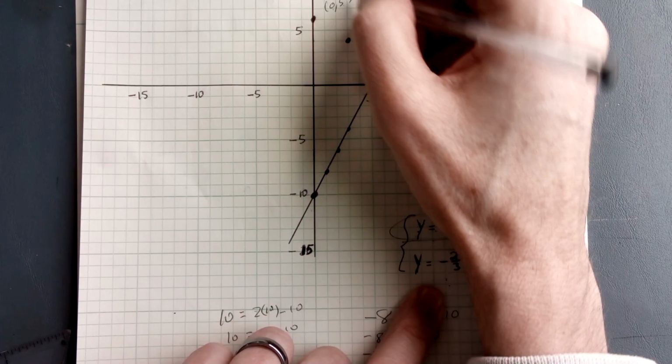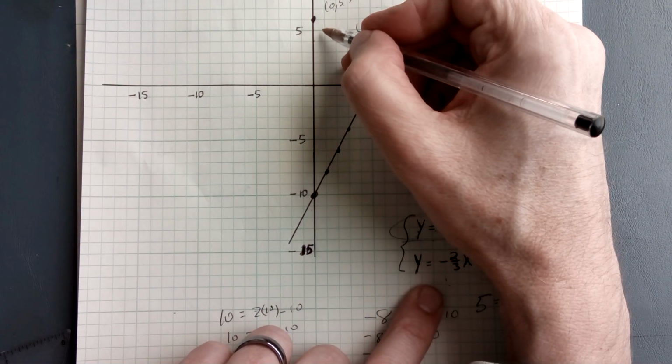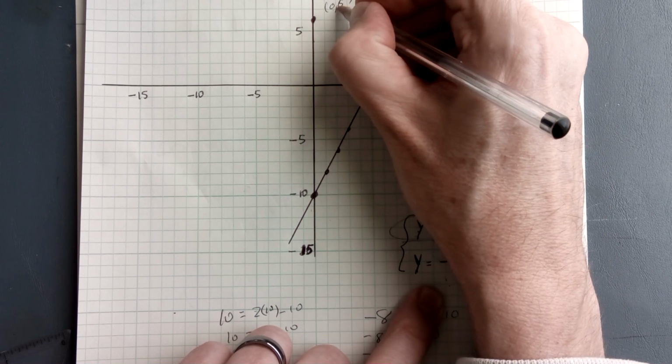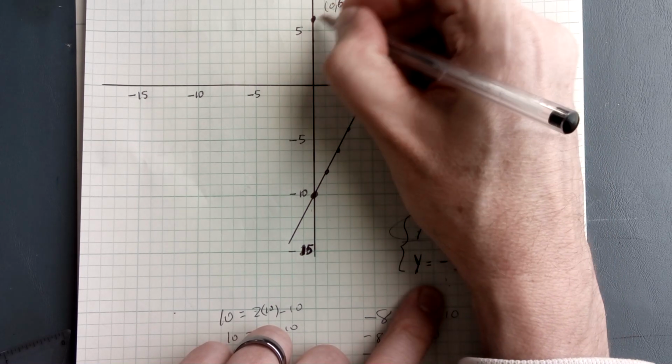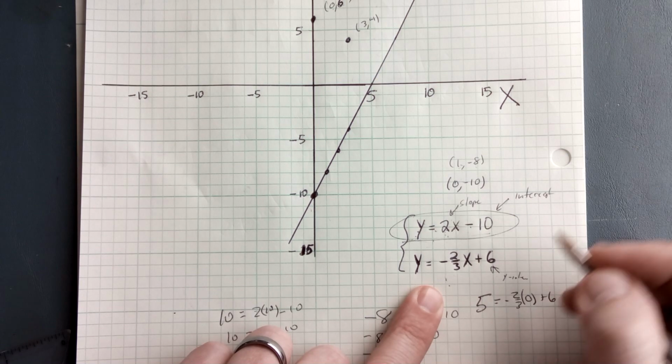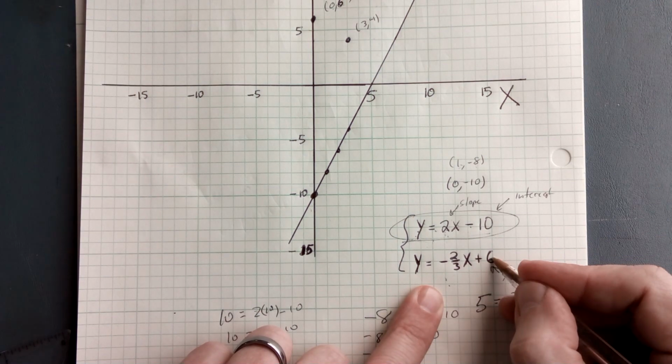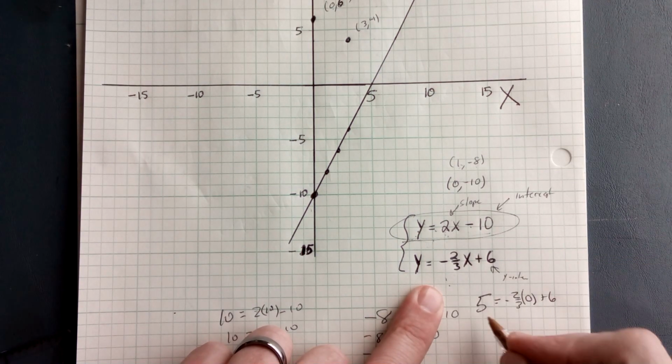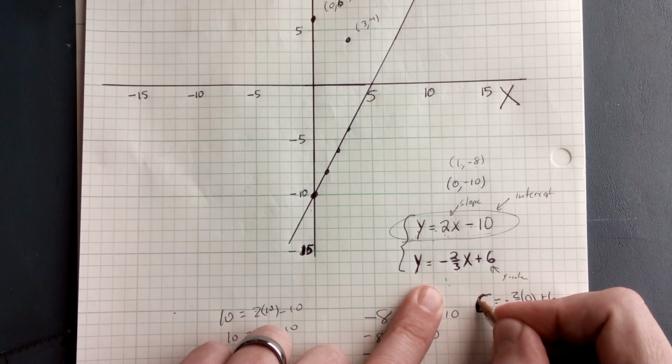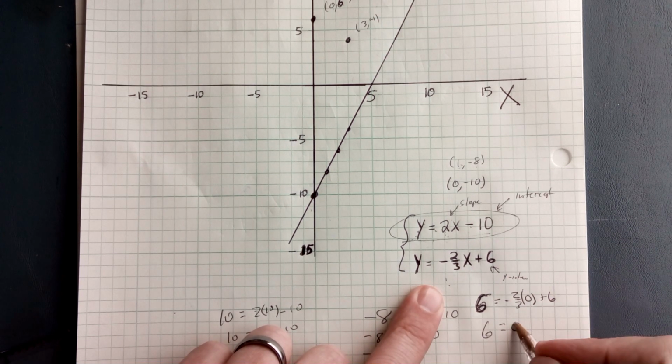Oh, sorry. I hope all of you caught that. That's not 0, 5, that's 0, 6. I just looked at the 5 and said 5. I even said I went to 6, so that should be a 6. Hope you all caught that. And 6 does equal 0 plus 6.